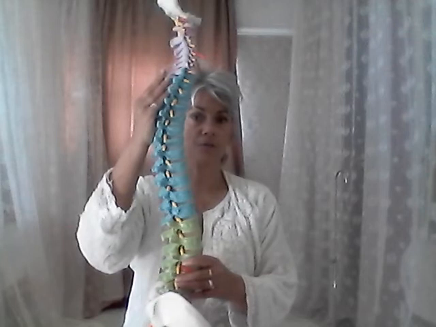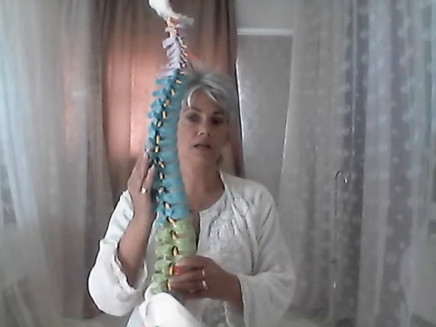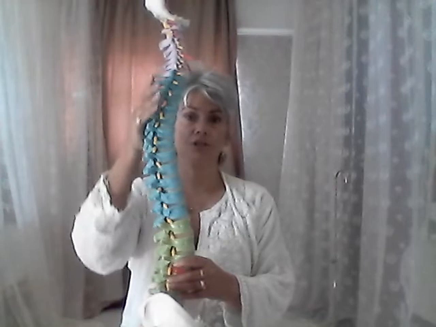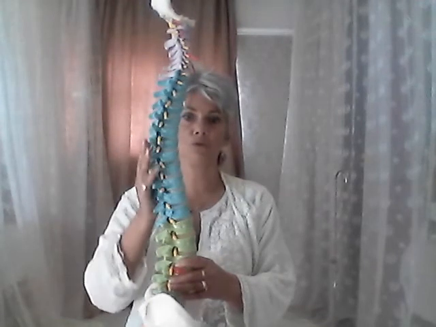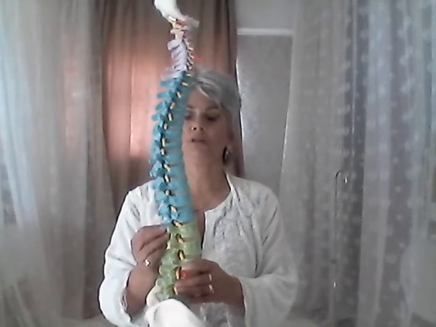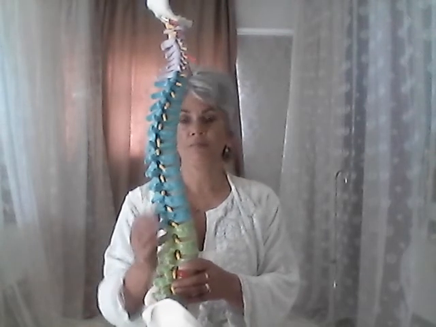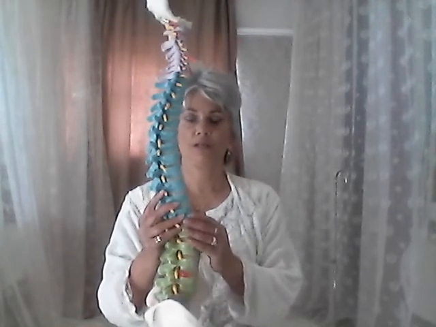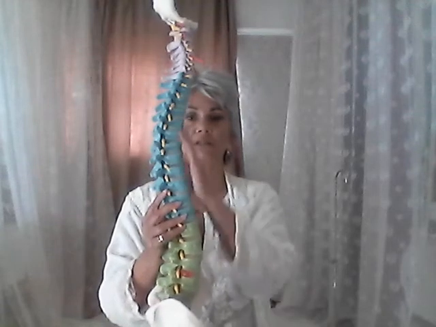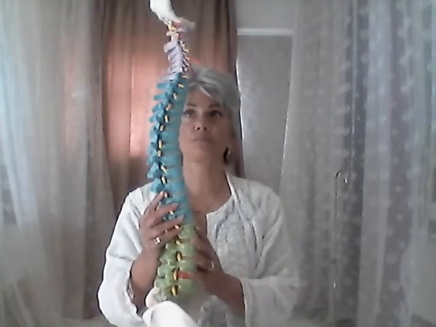Moving down, we've got the thoracic spine, which is in this blue-green colour here, and this is a kyphotic curve. This model shows 12 thoracic vertebrae. Some people have 11, some people have 13. And each of the thoracic vertebra attaches to a pair of ribs.